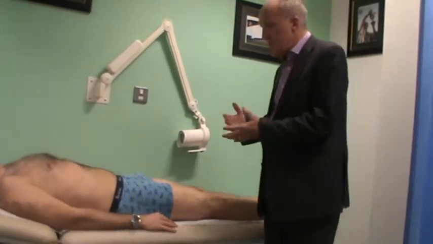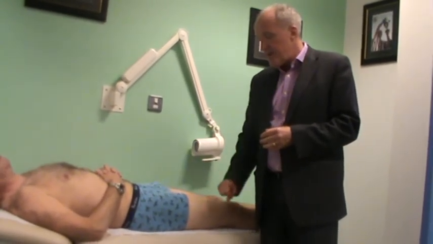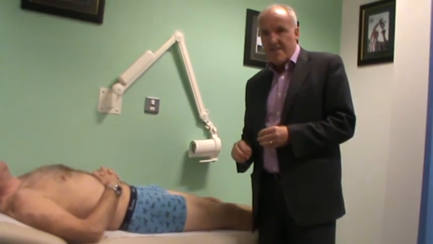And now we'll do specific tests for clicking hip. There are three sources of a clicking hip. A clicking hip can either be from the iliopsoas, from the IT band, or from the hip joint itself.